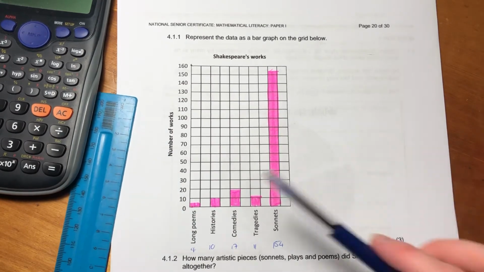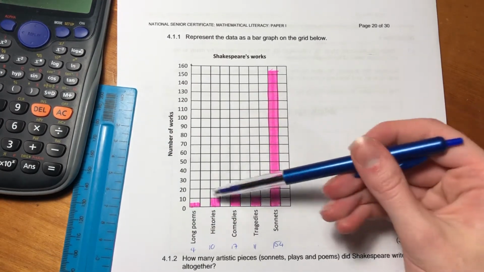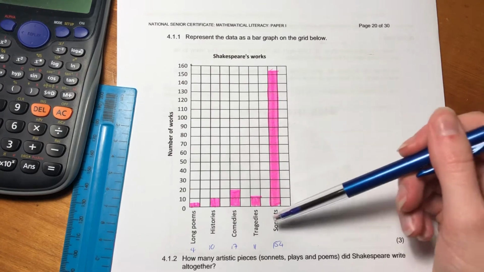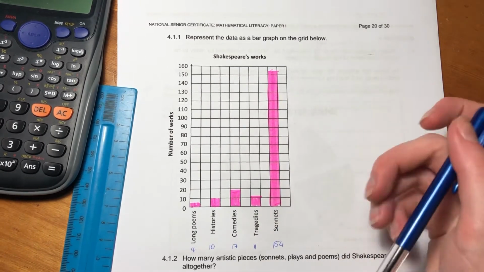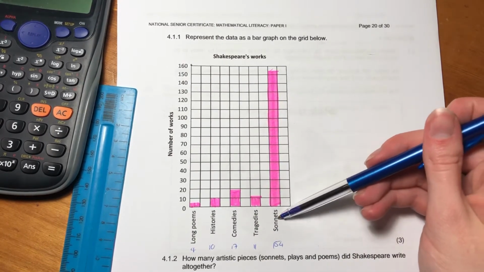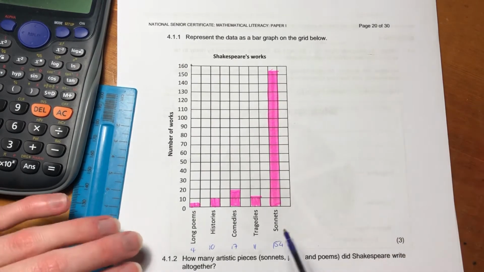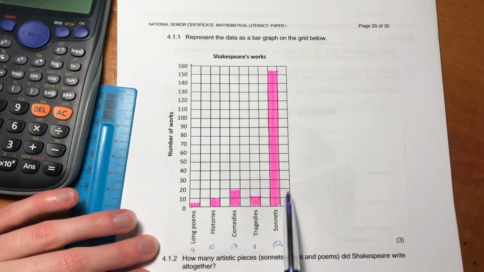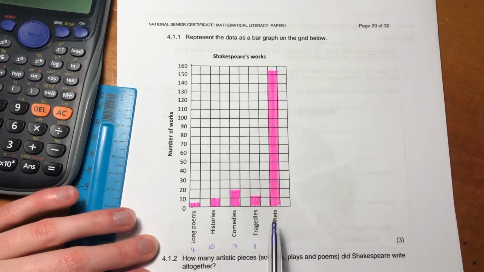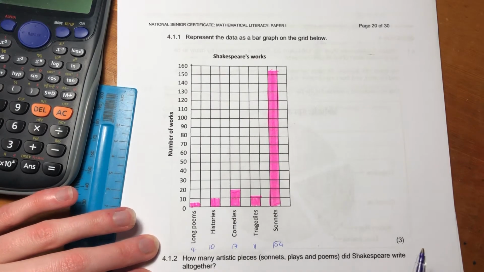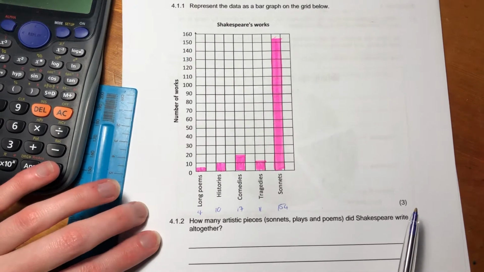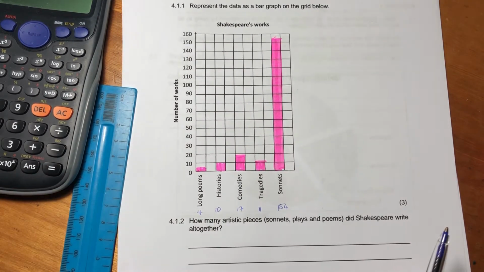They're just wanting us to show the relativity. By relativity, I mean the comparison of the different genres that he produced, or the different types of English literature. So we can see that sonnets is a lot, followed by comedies, then tragedies, then histories, then long poems. That's all they want us to allude to in this graphical form.